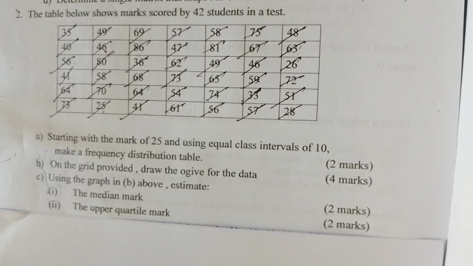In the second question, we want to look at a question on statistics, and we want to plot an Ogive curve from ungrouped data. The table below shows marks scored by 42 students in a test.